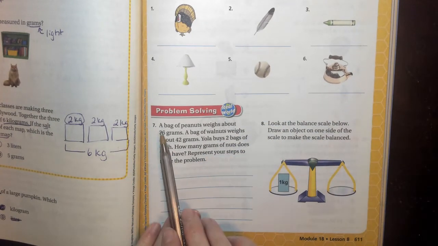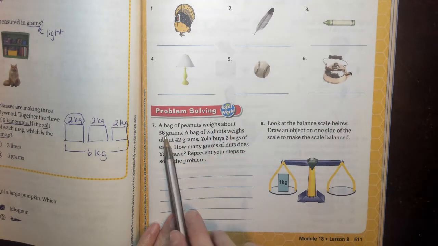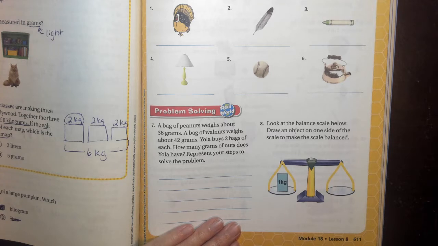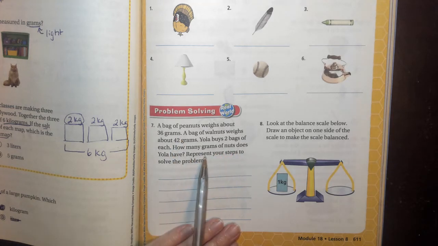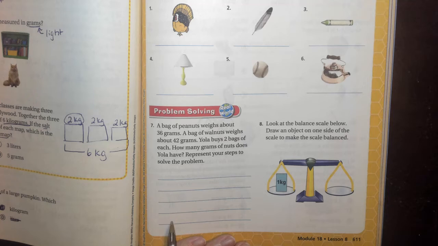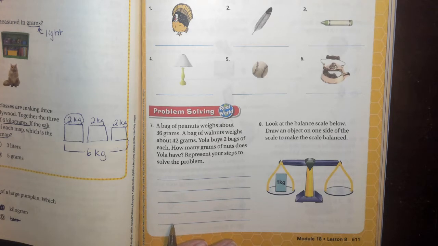Question 7. A bag of peanuts weighs about 36 grams. A bag of walnuts weighs about 42 grams. Yola buys 2 bags of each. How many grams of nuts does Yola have? Represent your steps to solve the problem. So that just means show your work down here. If she buys 2 of the bags of peanuts, that's 36 grams and another 36 grams, and then 2 of the bags of walnuts, 42 grams and another 42 grams. We want to know how many grams that is total.